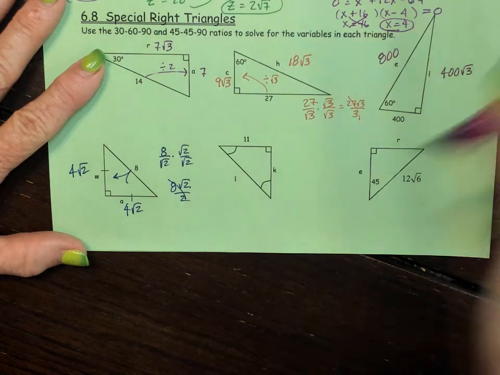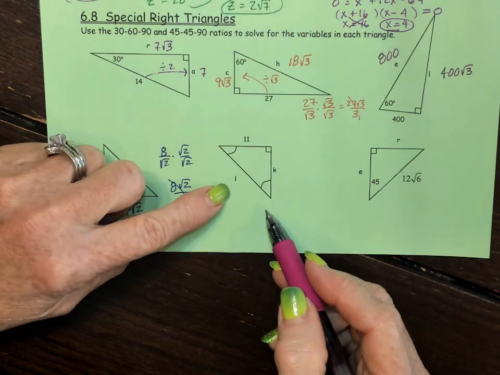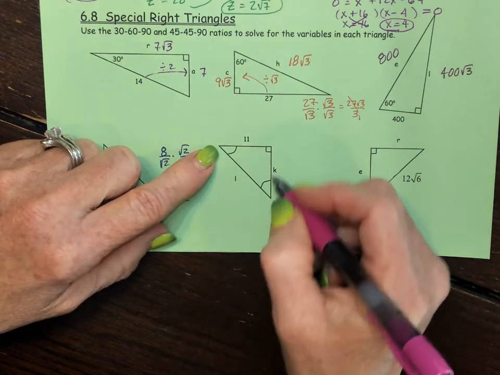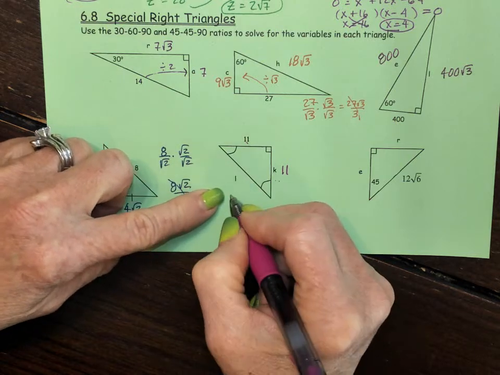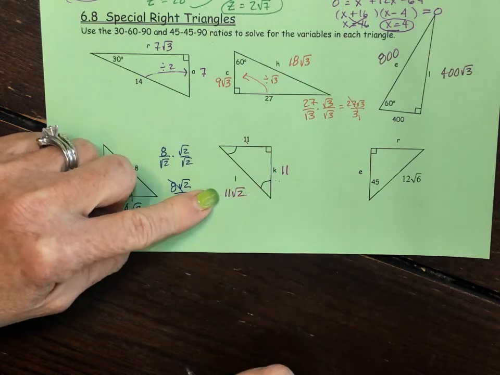Number 11, these are the nice ones. We do have a 45, 45, 90 that gives you a side length. So the two legs are exactly the same length. From the leg to the hypotenuse, multiply by square root 2.